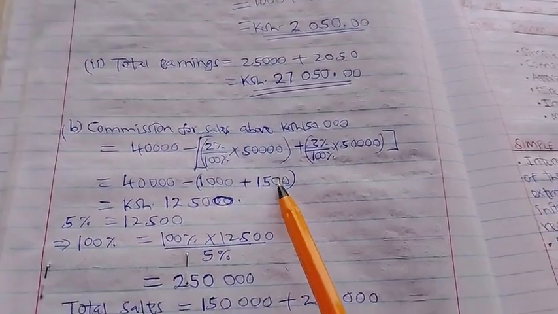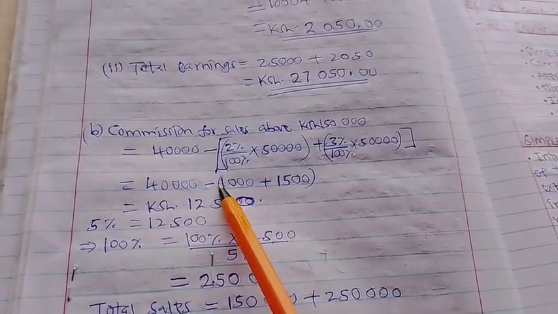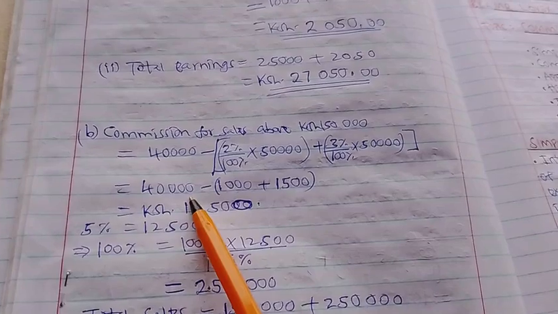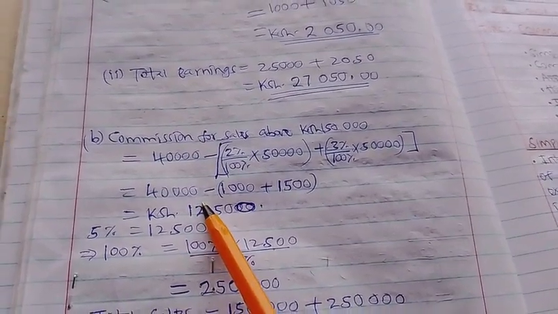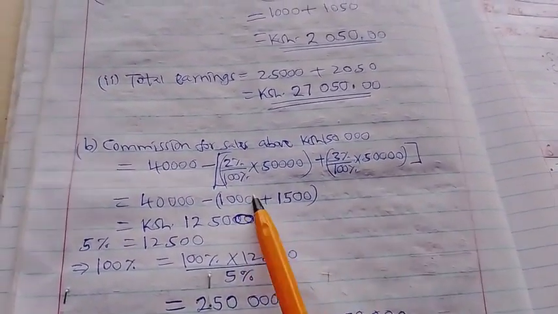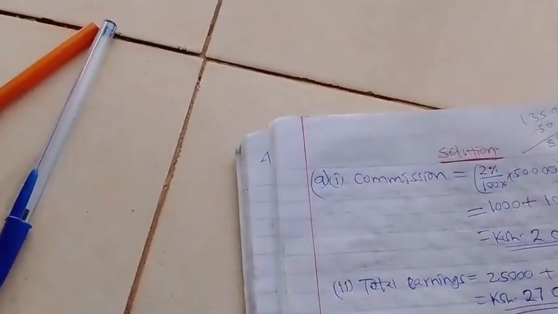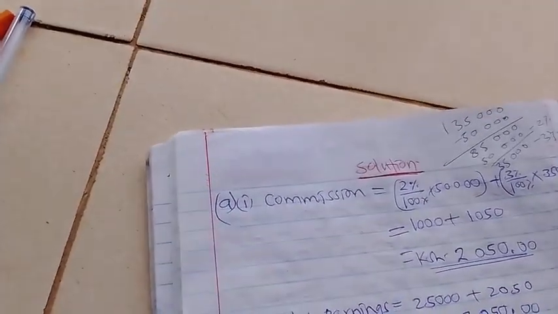When you have the two, that is 2,500, from 40,000 we get 37,500.